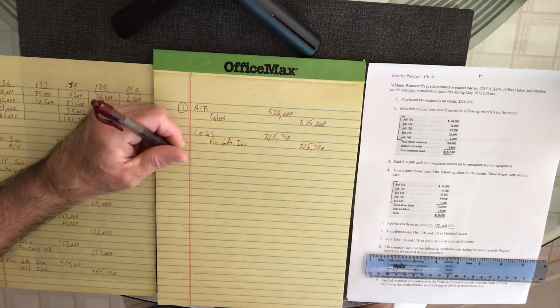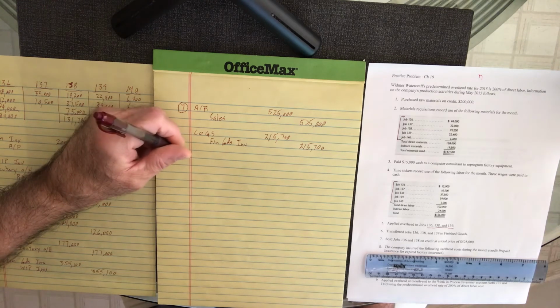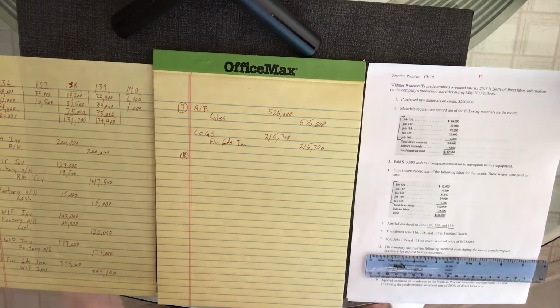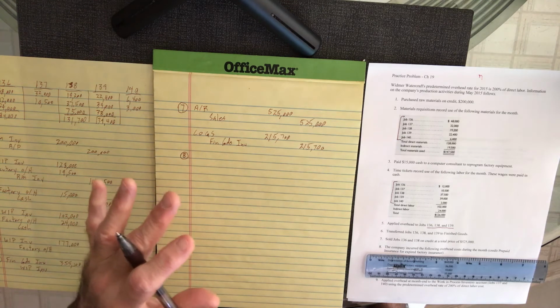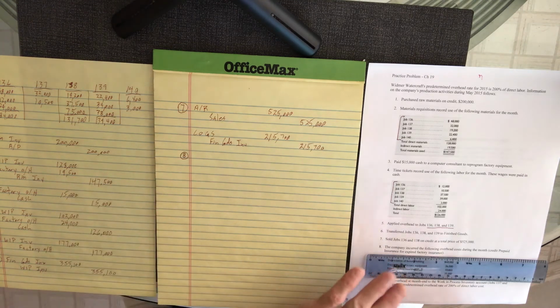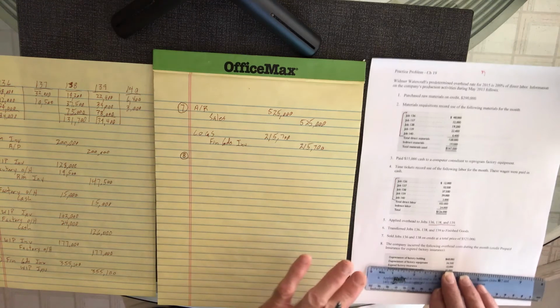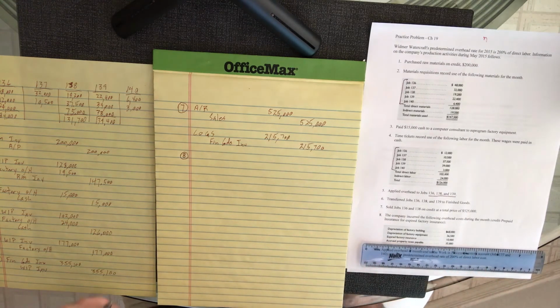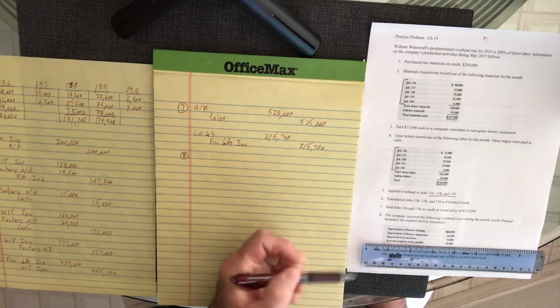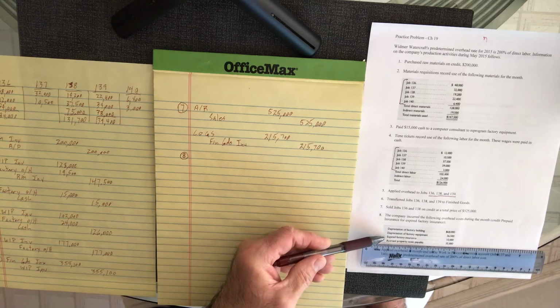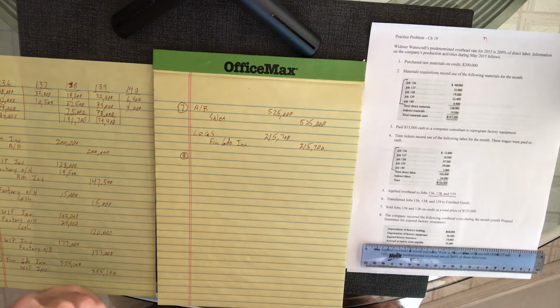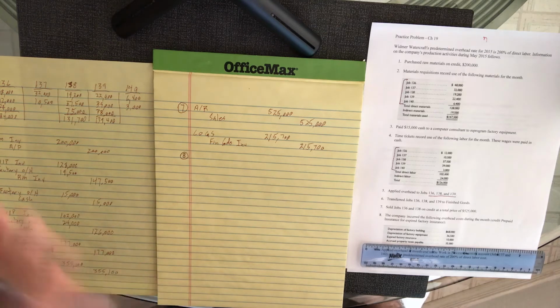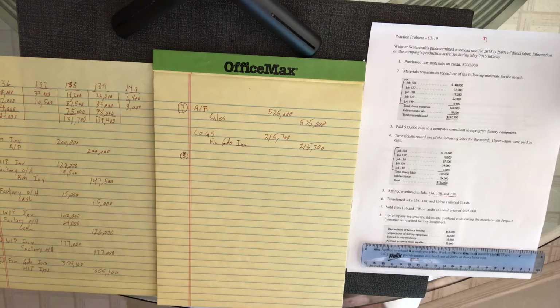Number 8. We then record some other things that go into factory overhead, and those are accumulated depreciation, insurance, taxes, stuff like that. Okay, so they list them out: depreciation on factory building and equipment, insurance on the factory, property taxes. Those are the other stuff that doesn't get tied to, so it's going to wind up being part of overhead, okay?